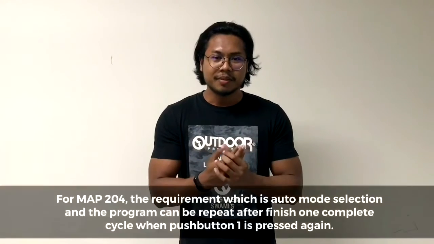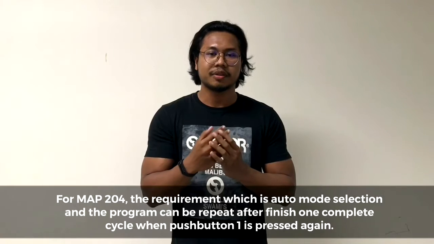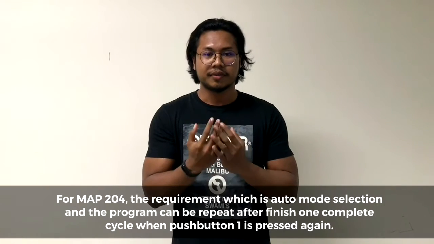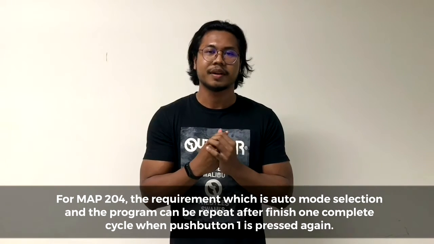For MAP204, the requirements are auto mode selection, and the program can be repeated after finishing one complete cycle when push button 1 is pressed again.